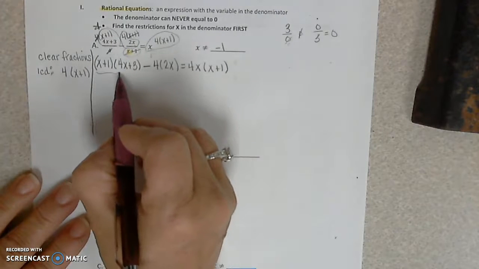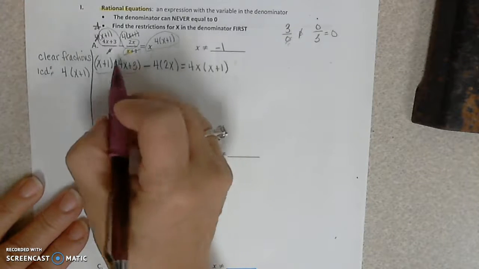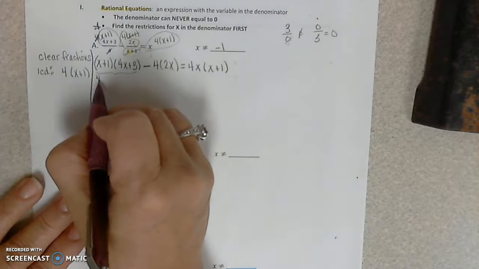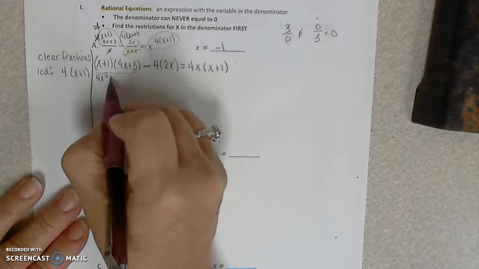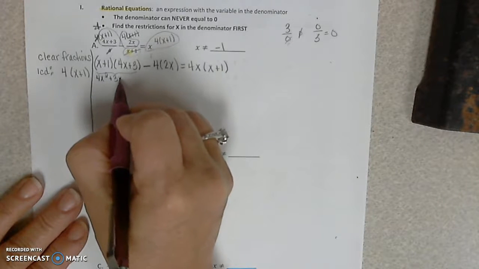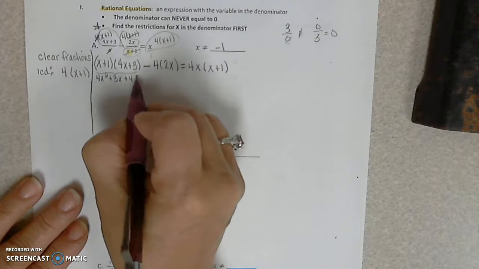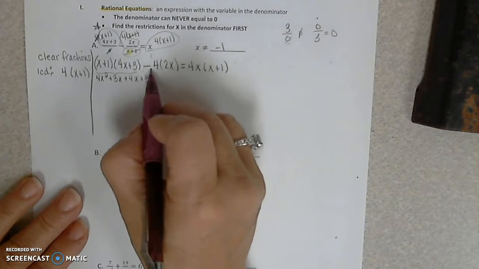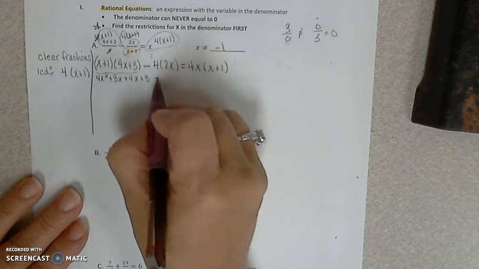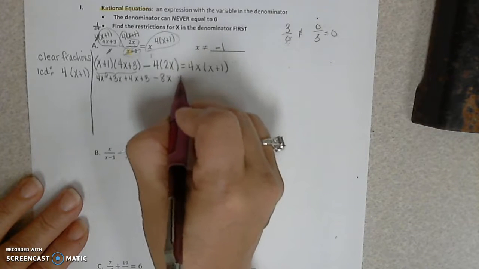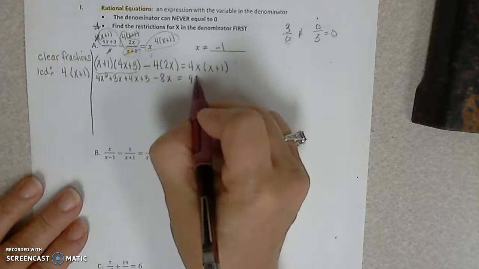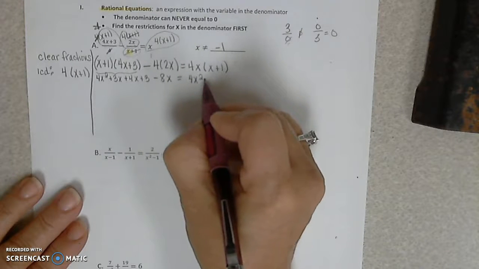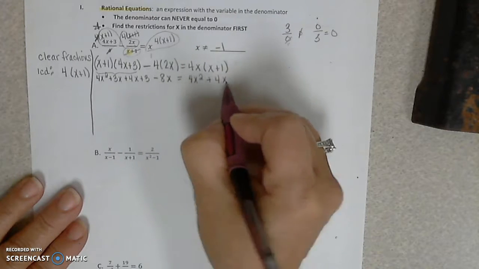So we have to multiply those two binomials. So FOIL method would be 4x squared plus 3x plus 4x plus 1 times 3 is 3. All of this would be minus 8x, and then we can multiply through 4x squared plus 4x.